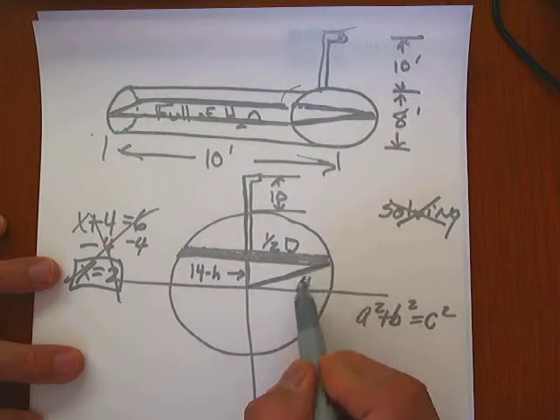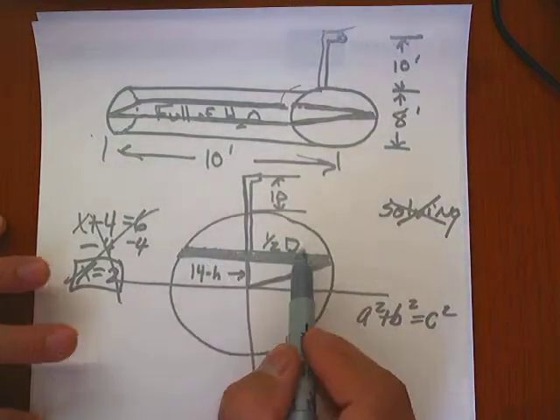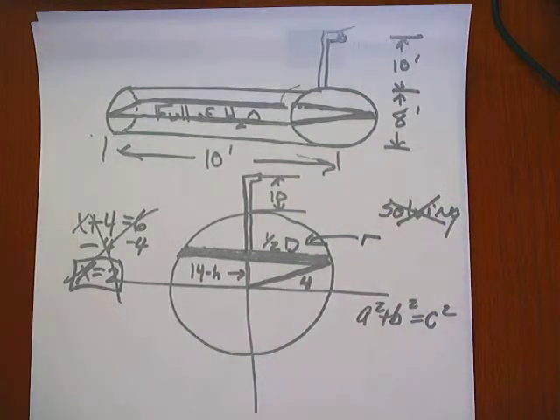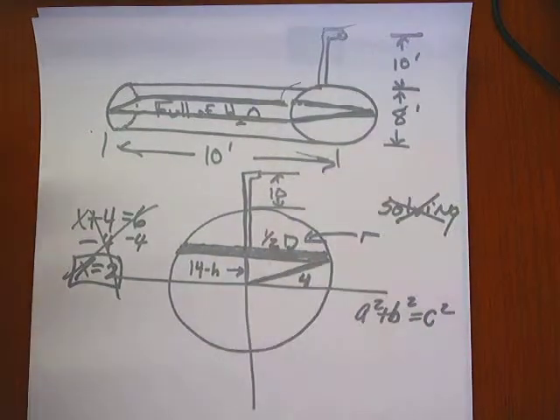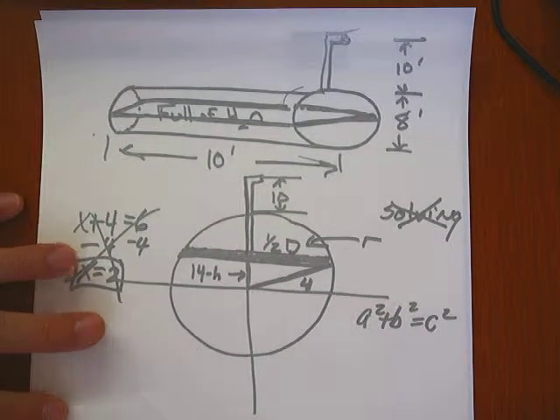And in this case, the radius is 4, and the radius is half the diameter. Now here, you can use R if you want to. I use D because it goes all the way across, so that's why I use D.